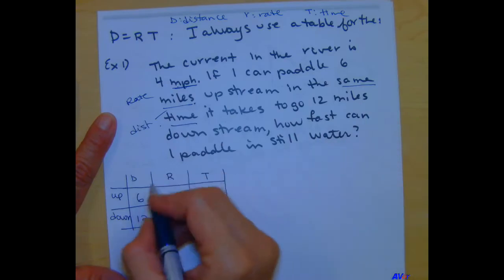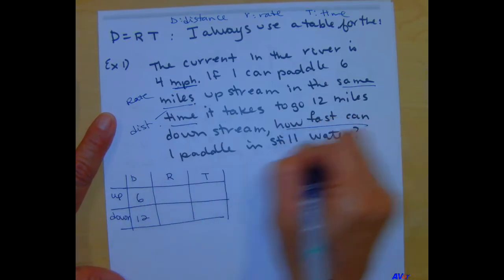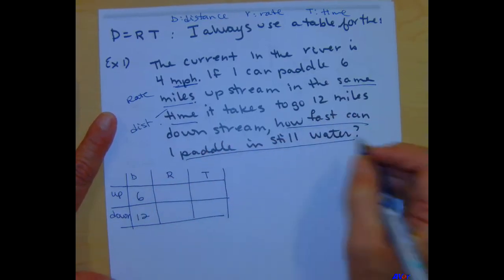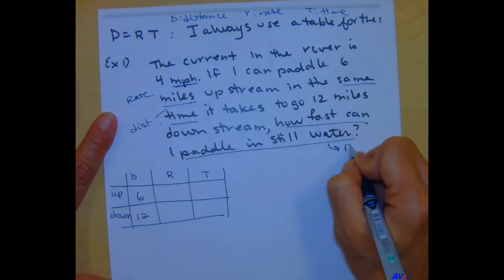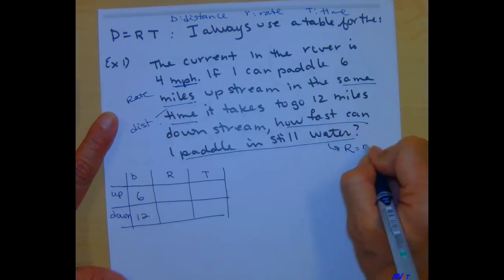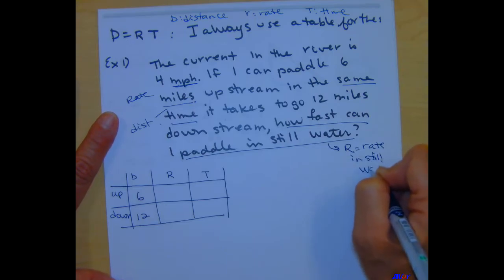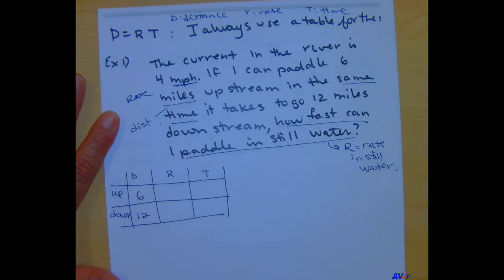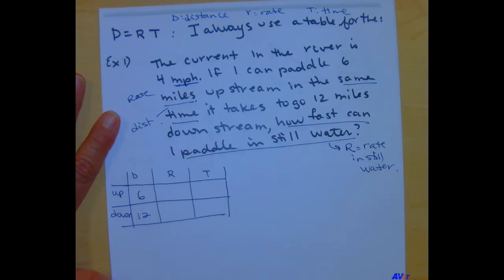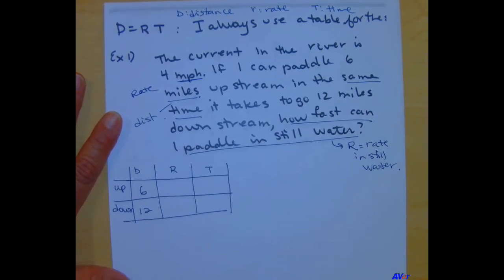How fast can I paddle in still water? So the thing I don't know, so here's my question, right? How fast can I paddle in still water? How fast? That's my rate. So I'm going to let R equal my rate in still water. No current. That's what still water means. Okay, so upstream, that means I'm paddling against the current.